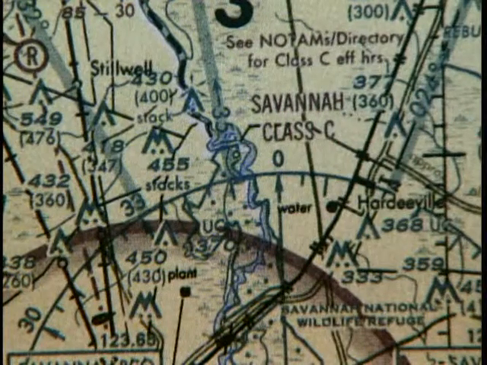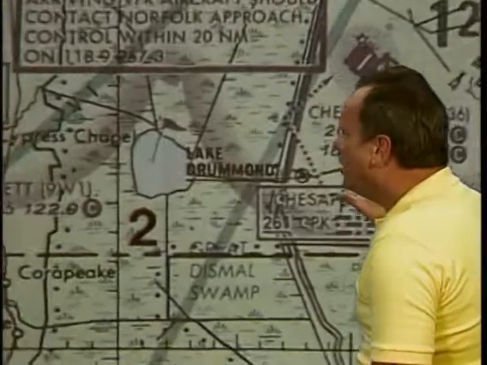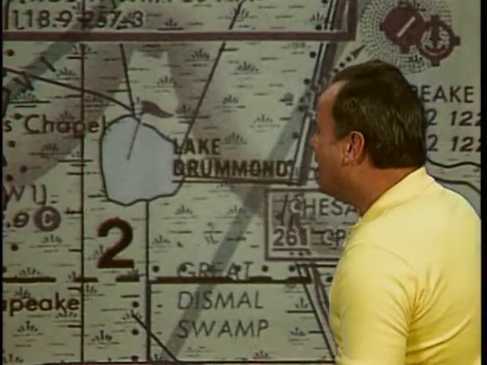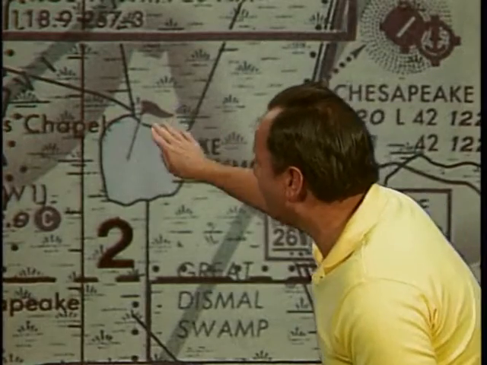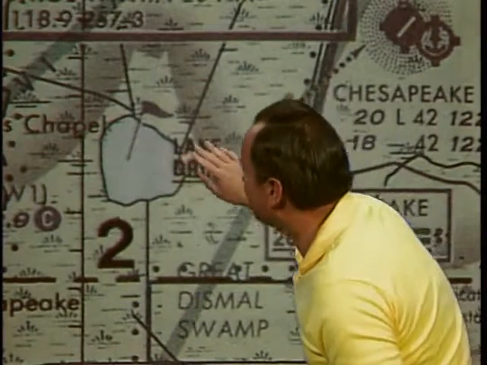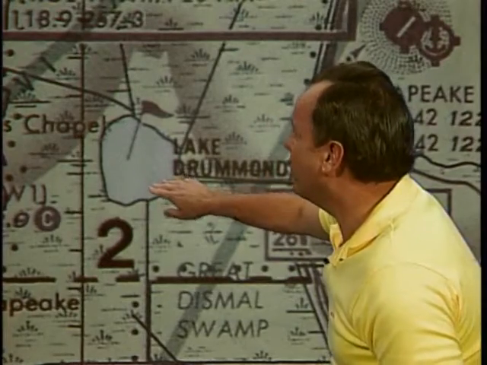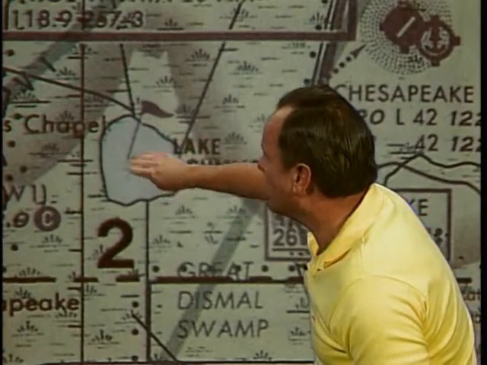This is so much fun. Let's take a look at Figure 21, Area 2. Let's take a look at Lake Drummond. And they're going to ask, what is that flag symbol at Lake Drummond? Let me ask you a question. True or false? That is a golf course. No, that's not a golf course. You can't put a golf course in a lake. That is what they call a visual checkpoint. It's a visual reporting point, and it's not mandatory or compulsory.